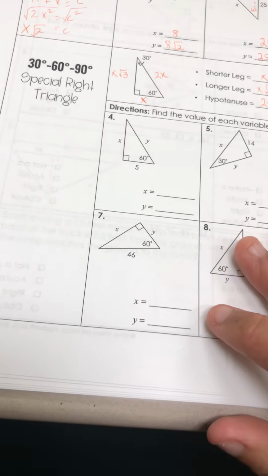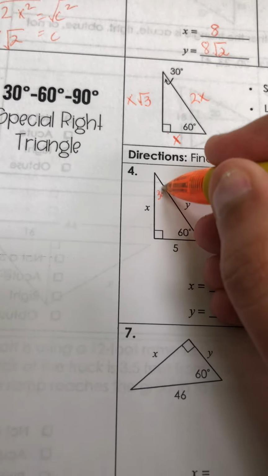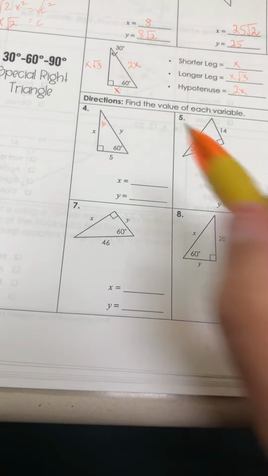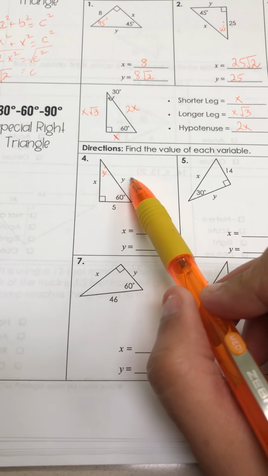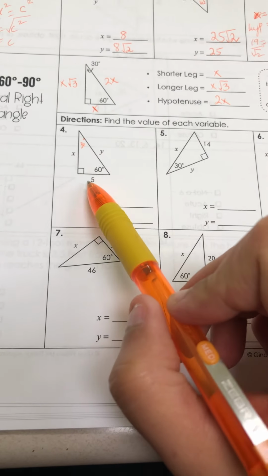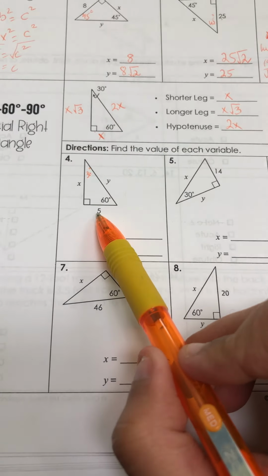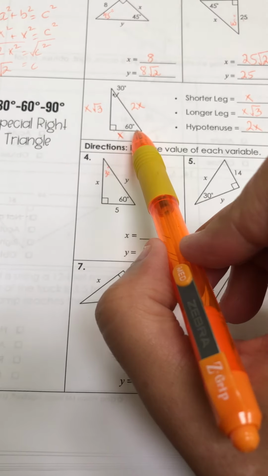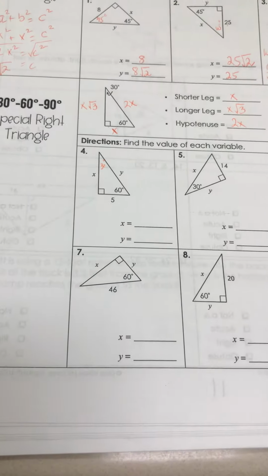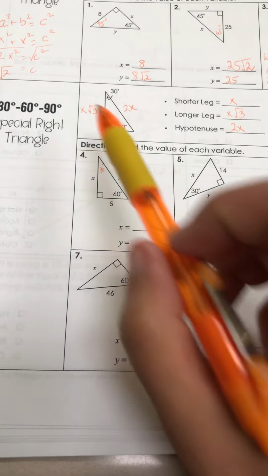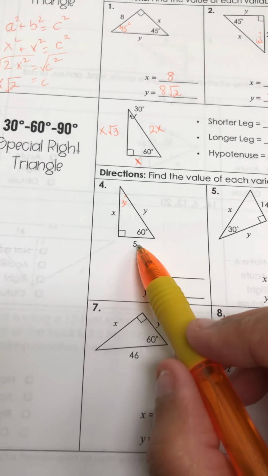So first of all, we have to find the value of each variable. First, we will identify this is 60 degrees, so this would be 30 degrees. Now, using this 30, 60 special right triangle, I'm going to find the values of x and y. I'm not going to use the Pythagorean theorem here. I know the side opposite to 30 is x, I can see here. So if x is 5, I can find the side opposite to the 60 degrees and the side opposite to 90 degrees also. Using my x value, this is x times square root 3 and this is 2 times x. So here, this is 5.